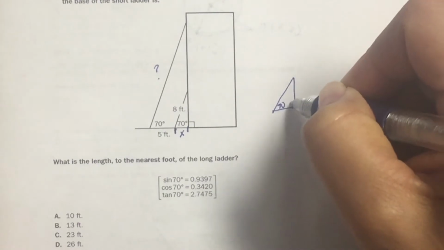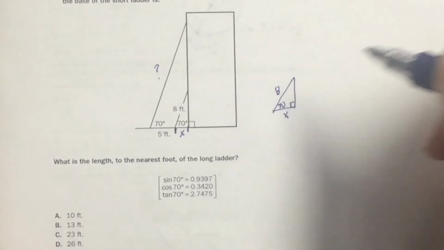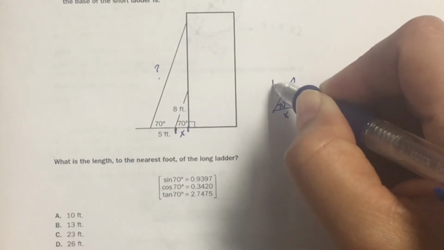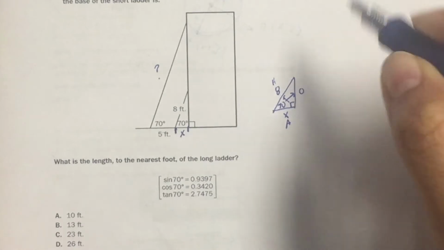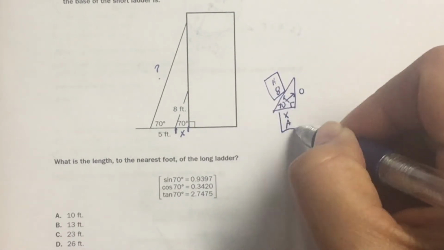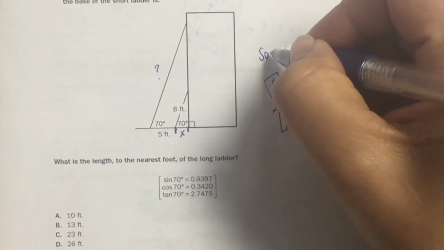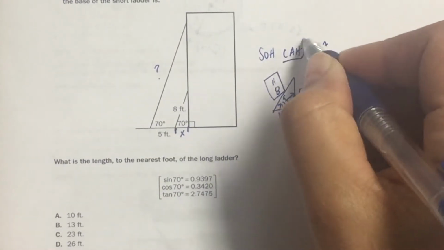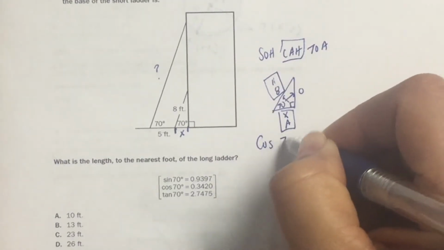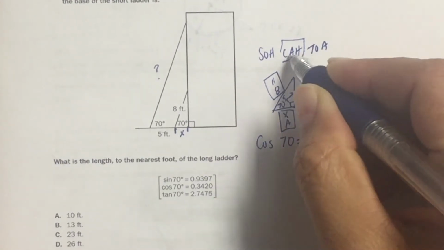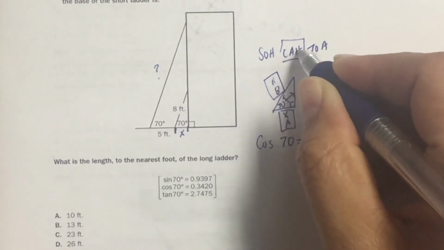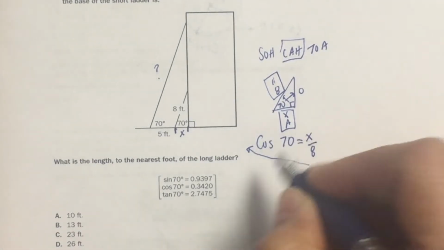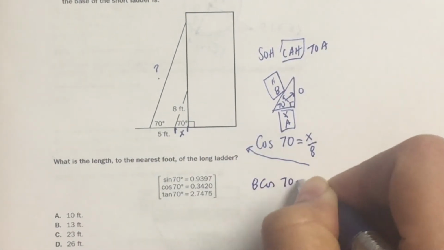So this is 70. That's my 90. That's X. That's 8. Okay, let's label. So that's opposite. That's hypotenuse. And that's adjacent. Okay, so what do I need? H and A. All right, so H and A, so cosine. So cosine of 70 is equal to A, which is X, over H, which is 8. When the number is on the bottom, all you do is you just move it to the front. So it's going to be 8 cosine 70 is equal to X.